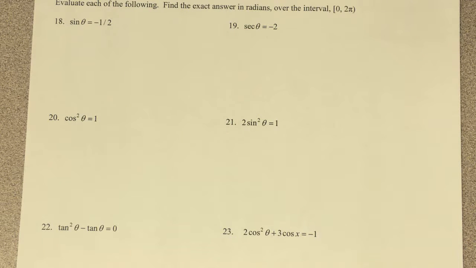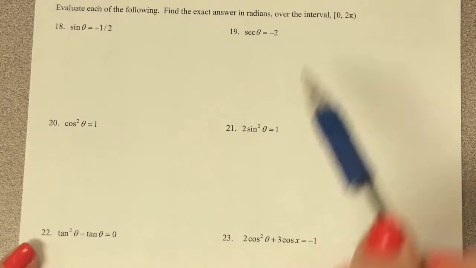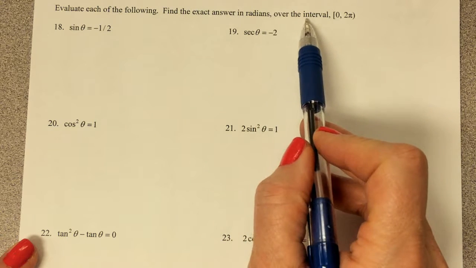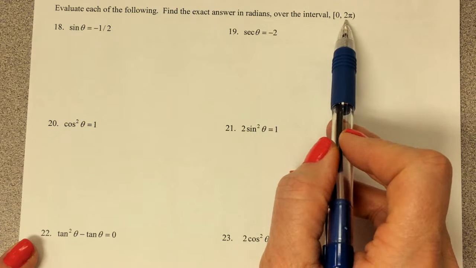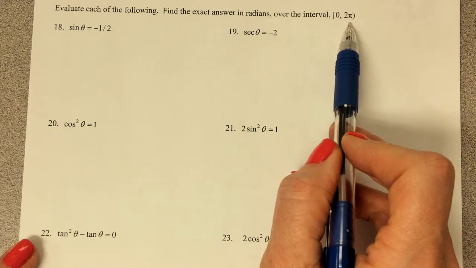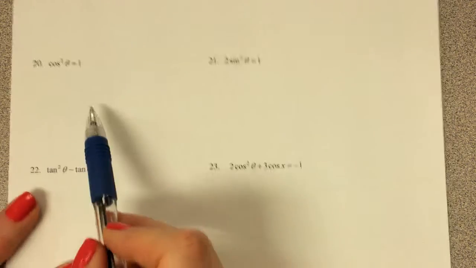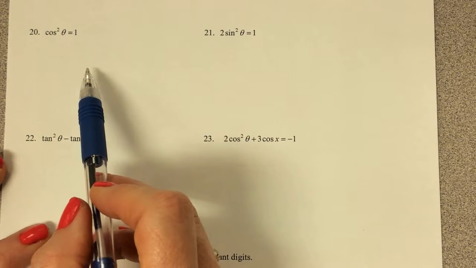Okay, so we're going to do all of these 20 through 23 for our notes. It says that we're supposed to find the exact answer in radians over this interval from 0 to 2 pi. 0 is included, 2 pi is not included. So all of the answers need to be in radians instead of degrees.